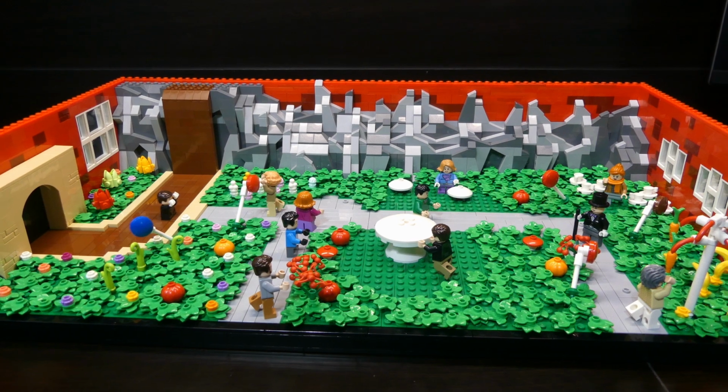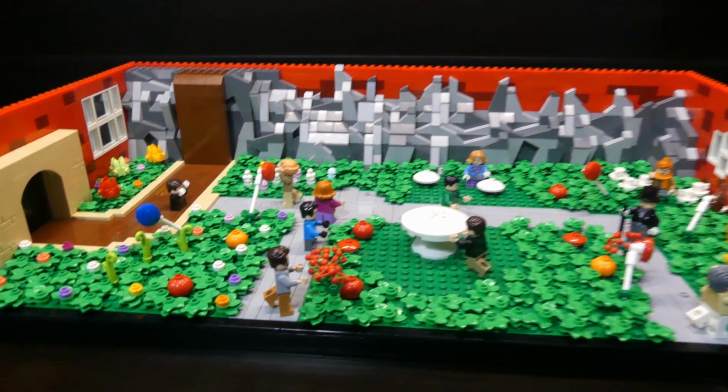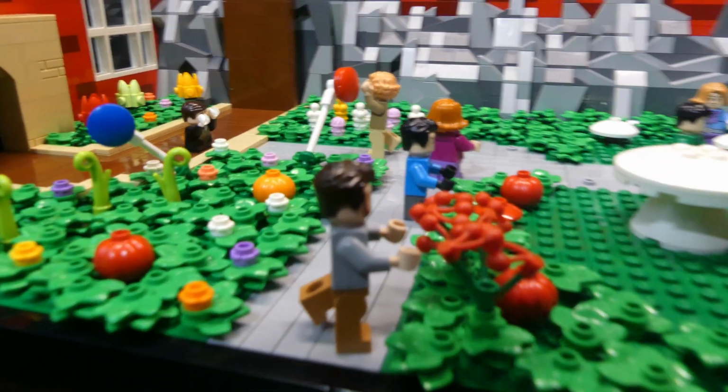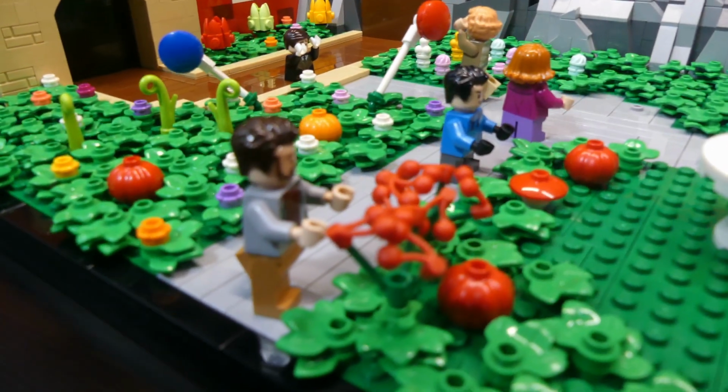Alright, well, I think it turned out pretty good. It's definitely not as big as I would have liked it to have been, but I think overall it's pretty good. Anyways, that was Willy Wonka's Chocolate Factory in Lego.